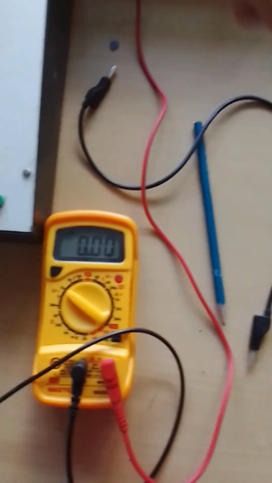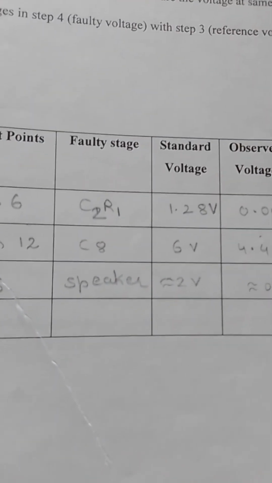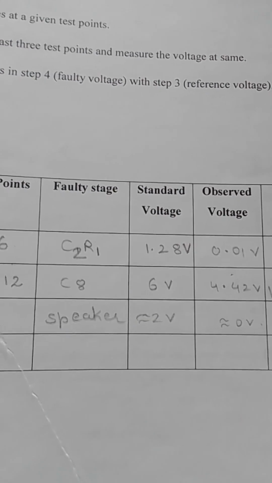So here we have seen that when fault 3 is given, the voltage drops down. It comes out to be nearly 4.42 volt.